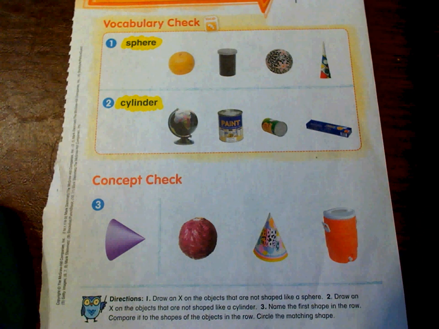Boys and girls, today we're going to check our progress to see where we're at on our three-dimensional shapes. So you need page 711 in front of you and a pencil. This is going to be a quick lesson today.